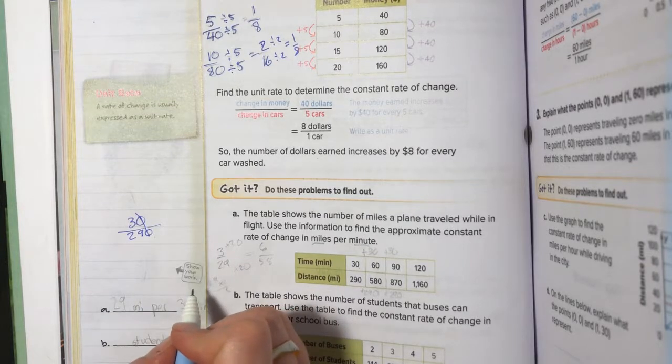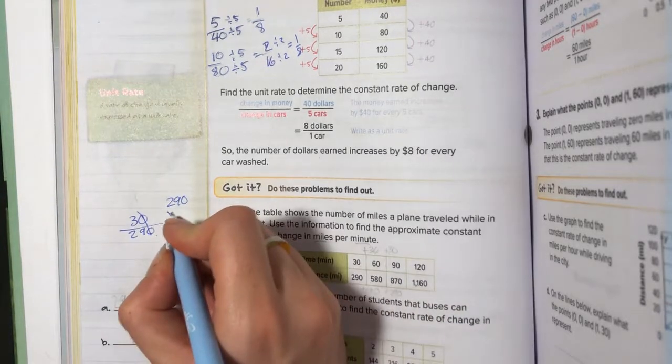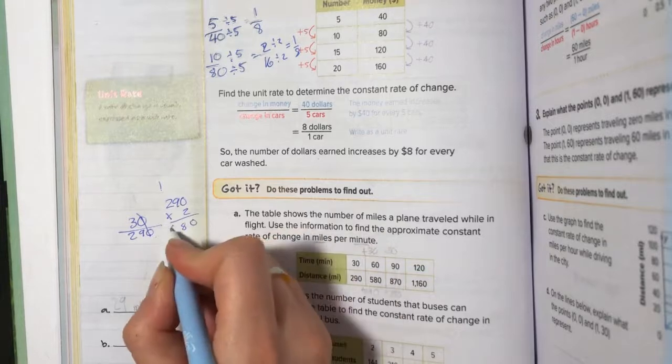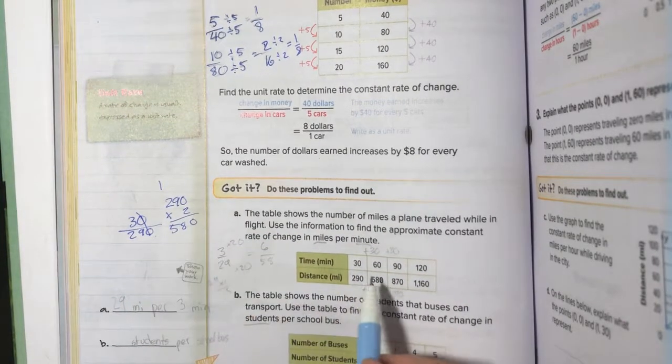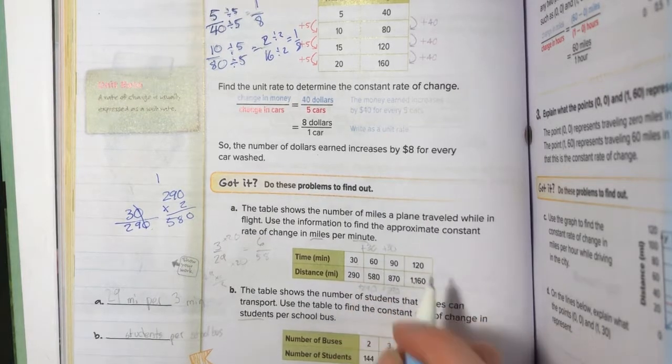And I thought, okay, what's 290? Well, this went up by times 2. So let's check it, 290 times 2. Sure enough, 580 is 580. So this one's going up by 290. These ones are going up by 30.